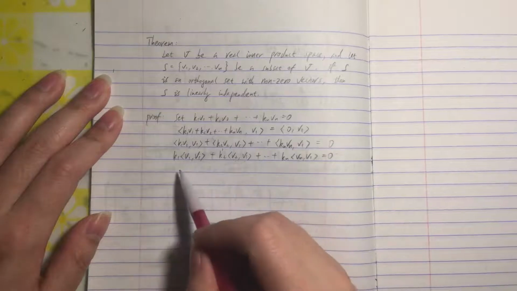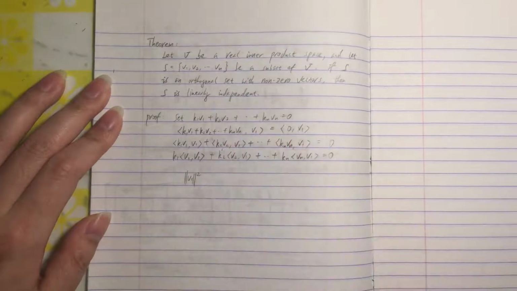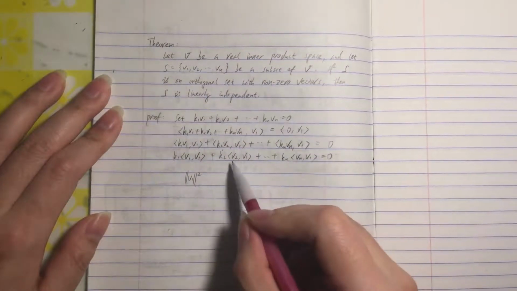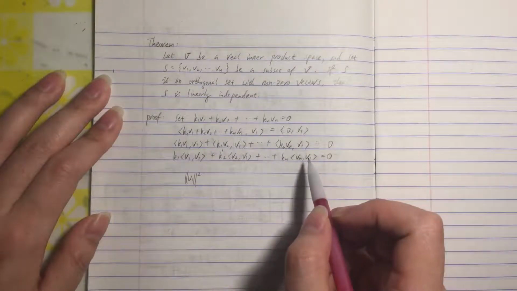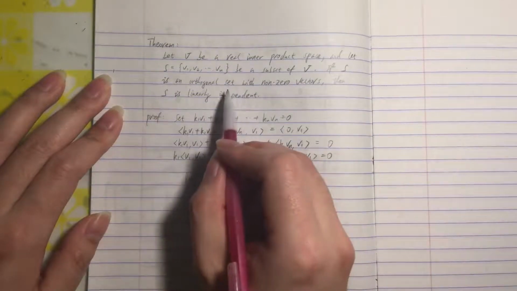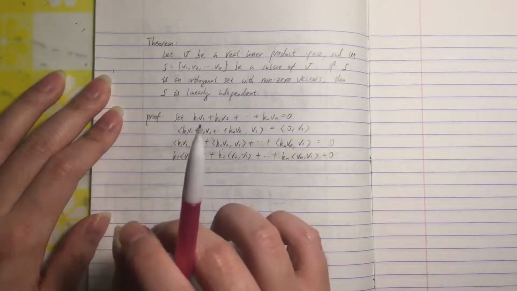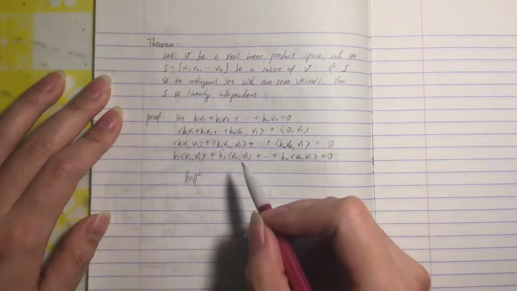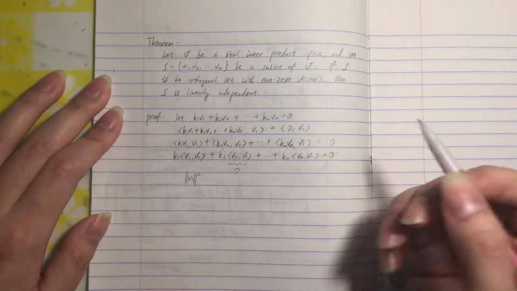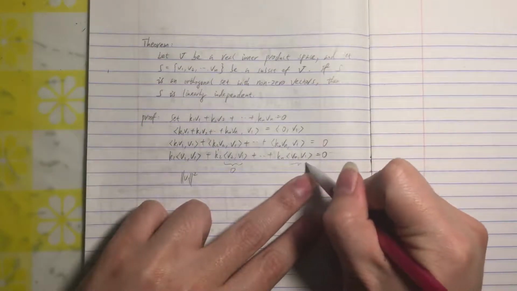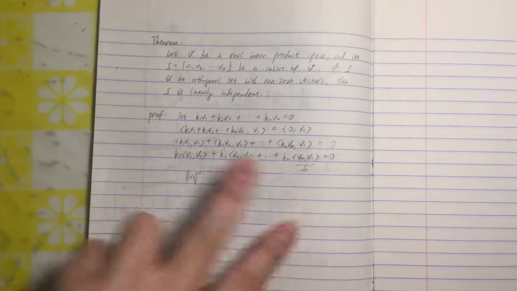Here we know that the inner product of v1 comma v1 is the norm of v1 squared. Then how about the inner products of v2 comma v1, v3 comma v1, and vn comma v1? Since S is an orthogonal set, every pair of vectors in S are orthogonal, which means their inner product must be 0. So v2 comma v1 must be 0, v3 comma v1 must also be 0, and vn comma v1 is also 0.